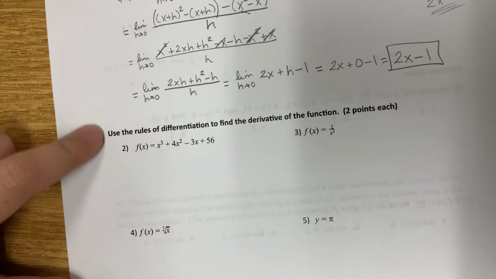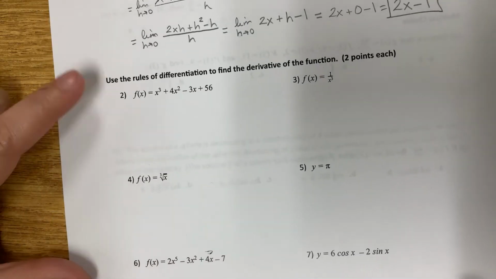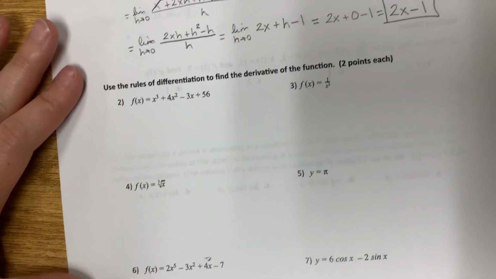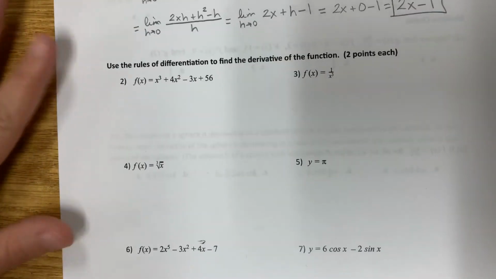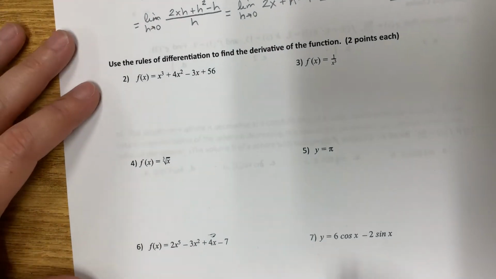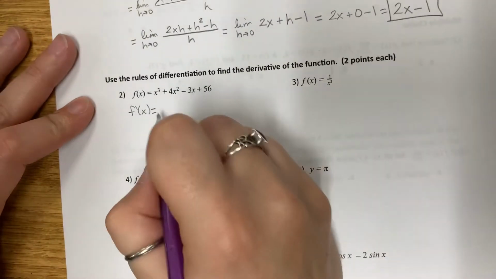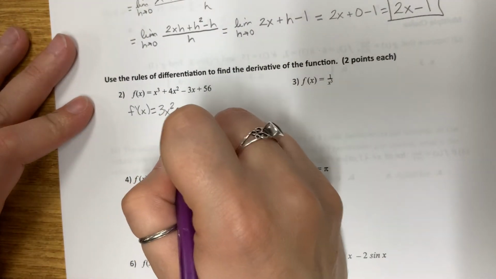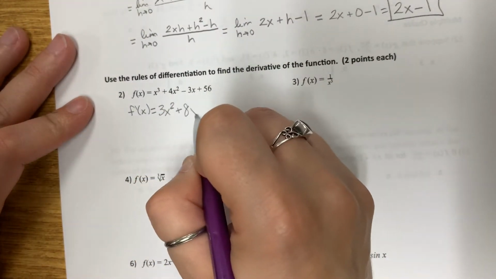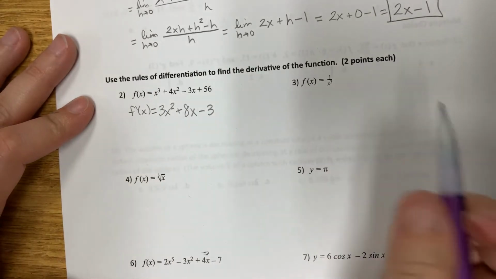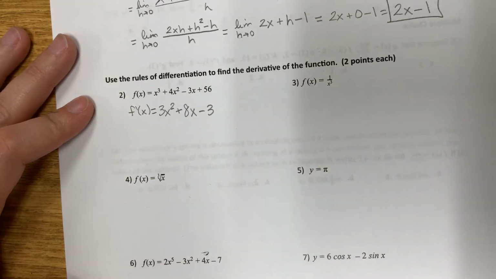Okay, then we get into just the short way of doing your derivatives. Now, if you really wanted to, you could use the limit process for every one of these, but that would take a really long time. So instead, we're just going to take our shortcuts. So this first one would be 3x squared, plus that would be 8x minus 3. That would be plus 0, but you don't have to put that on there.